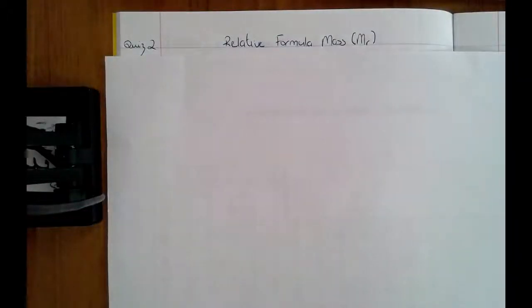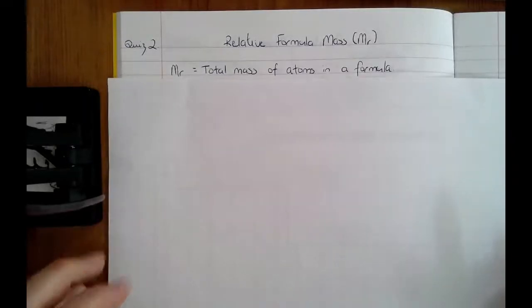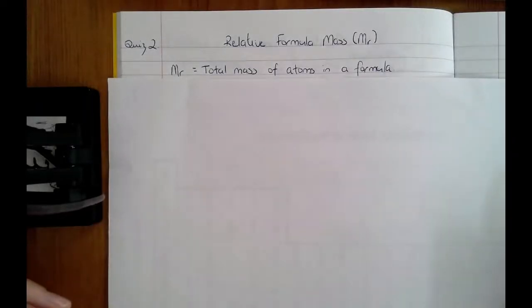So in this video I'll run through what's needed for quiz 2, which will be relative formula mass, law of conservation of mass, and then writing state symbols in equations. So starting with the relative formula mass, it's just the total mass of all of the atoms in a formula.